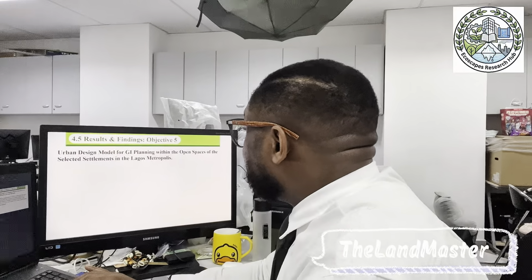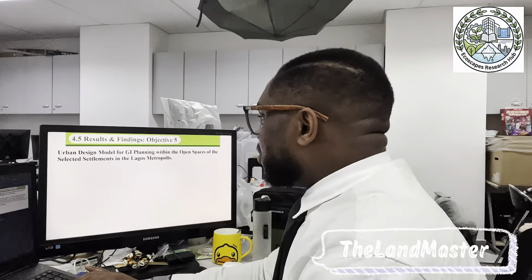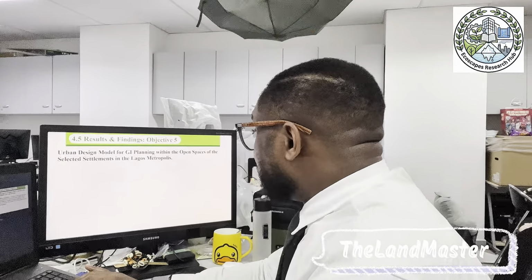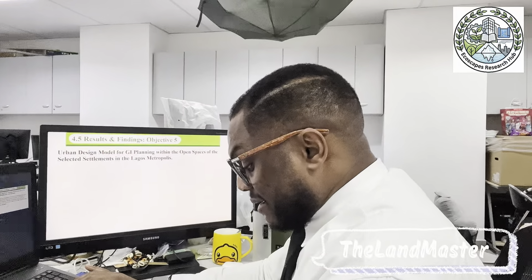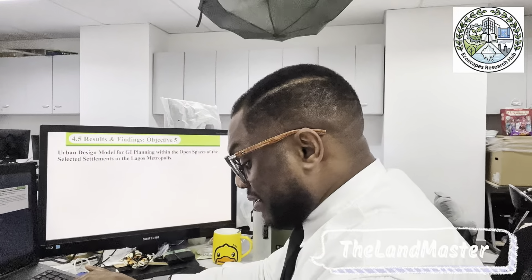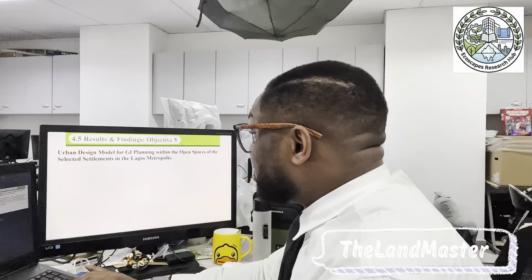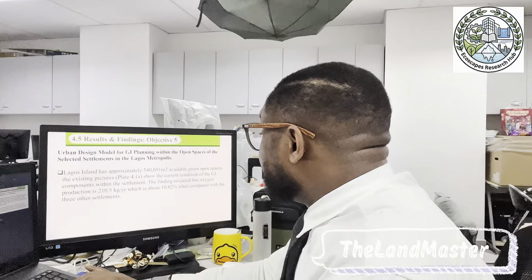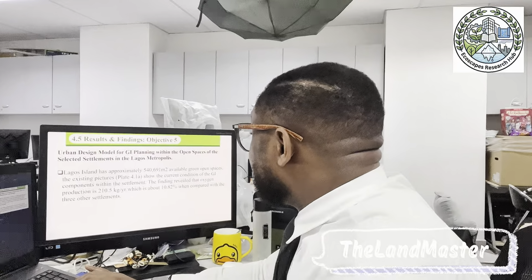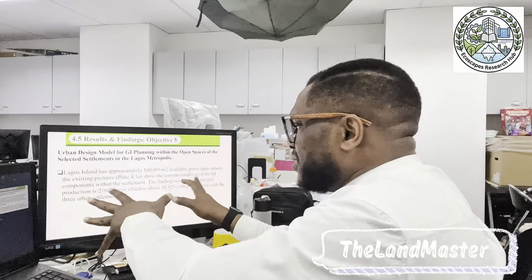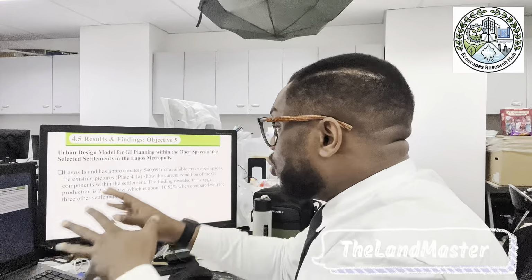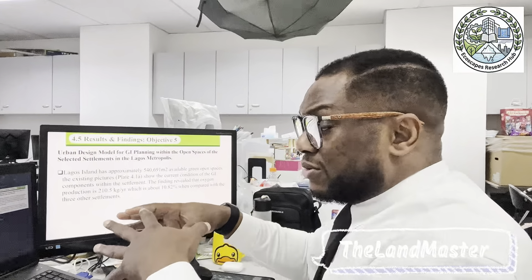All right, so the fifth objective is the urban design model, right? For GI planning, within the open spaces of the selected settlements in Lagos metropolis. So we quickly look at this, the Lagos Highland, how we got this data previously, and then how we use this data to come up with an effective urban design model.